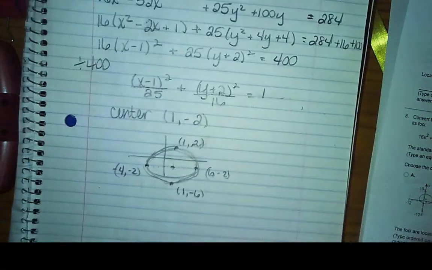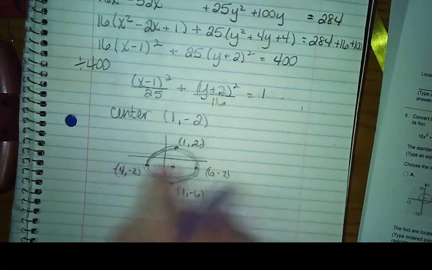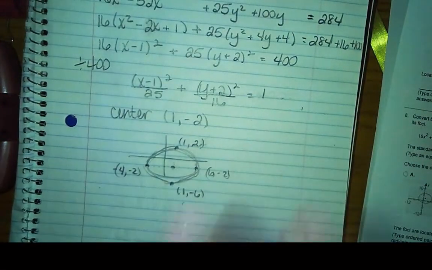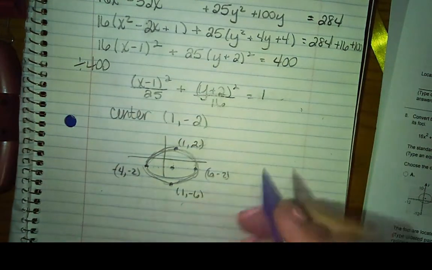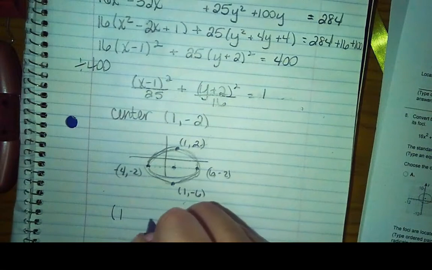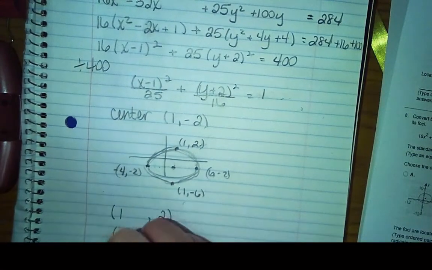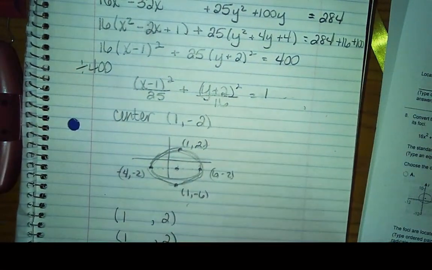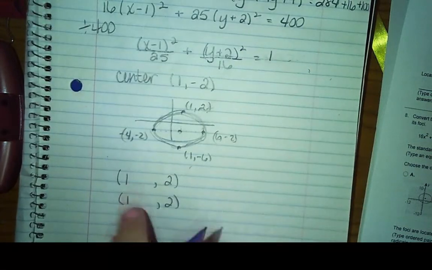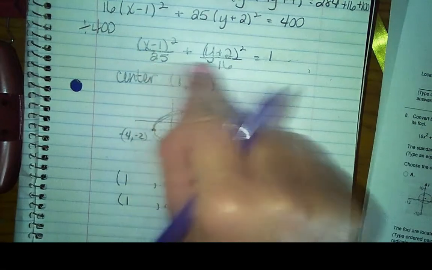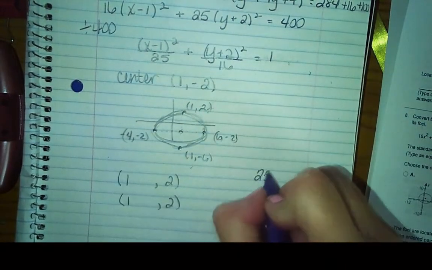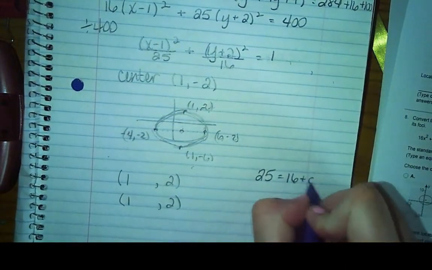Okay, so where are your foci? Your foci are going to be on the longer axis. So from the center, your x coordinate will change. So my center is going to be 1, comma, 2, 1, comma, 2. And then to find out how far left and right I go, I just need to find the value for the foci. So I have 25 equals 16 plus c squared.